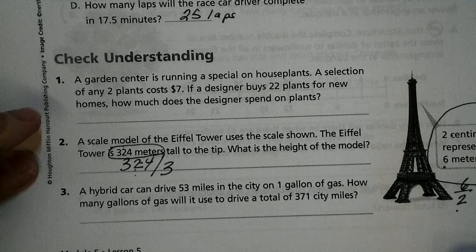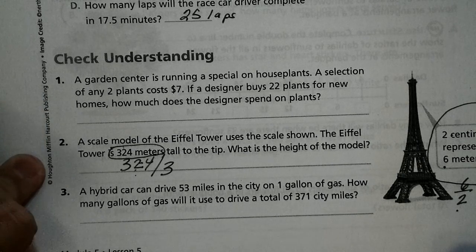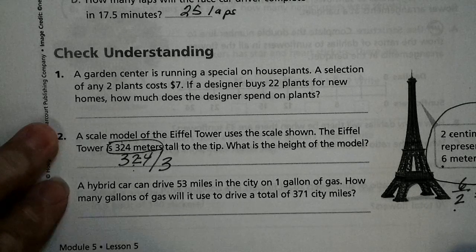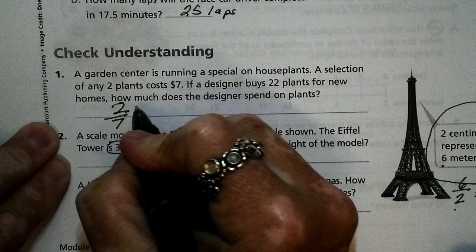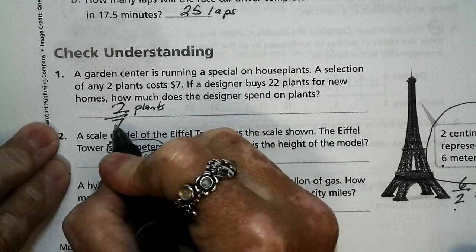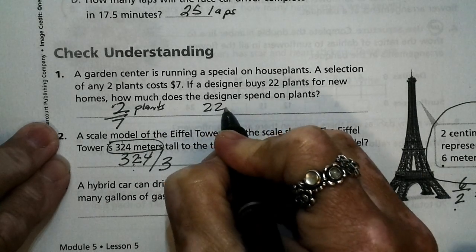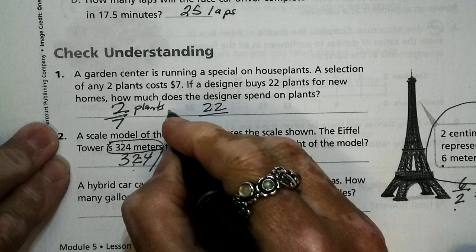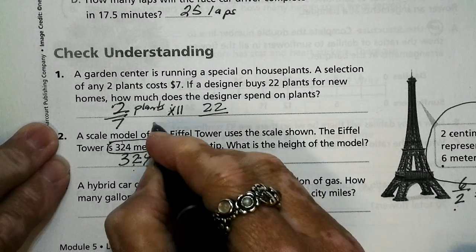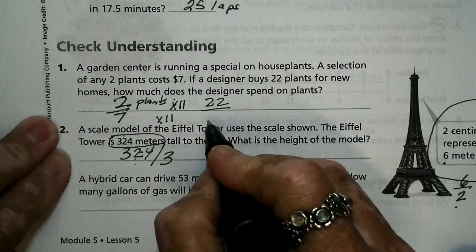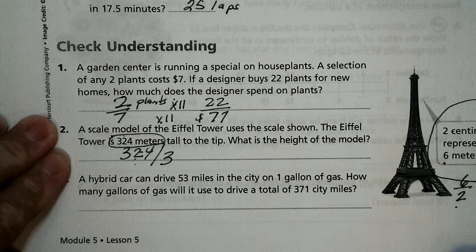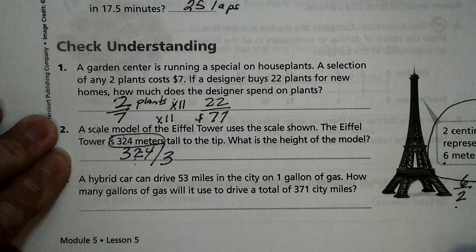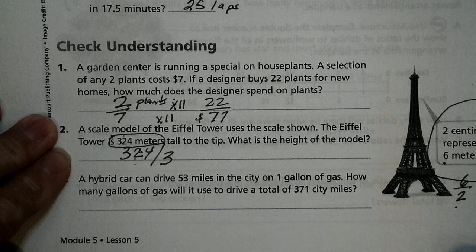How much does the designer spend on plants? So the ratio is 2/7. And I put the 22 on top, and 22 divided by 2 is 11, and 7 times 11 is 77. So I got 22/77. Absolutely. That works for me. I know, Aiden, you did it a different way. You did 7 times 22 and then divided it by 2? I think that's what you said.